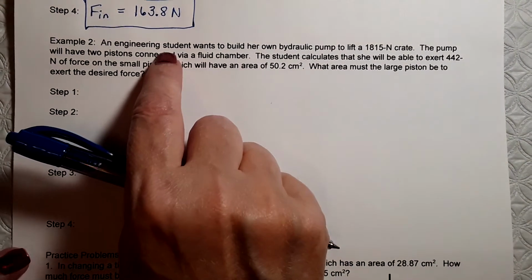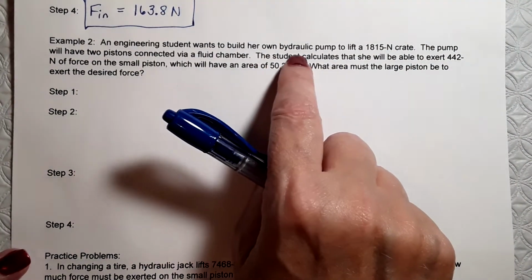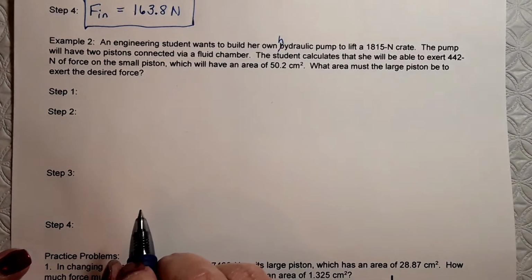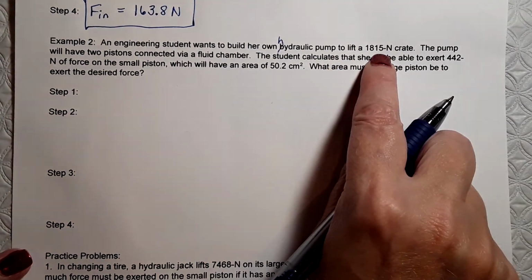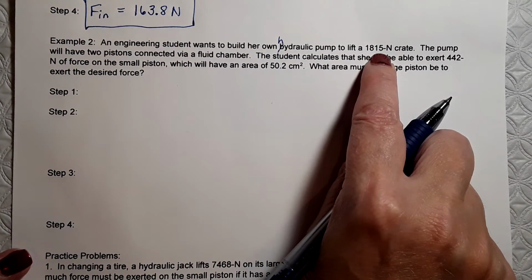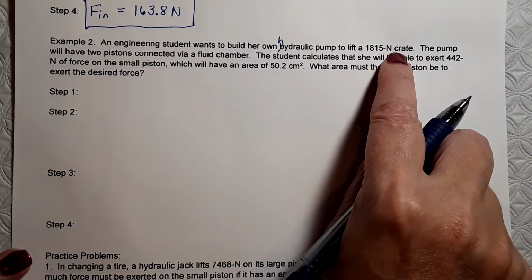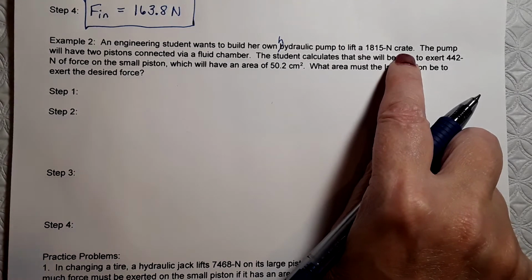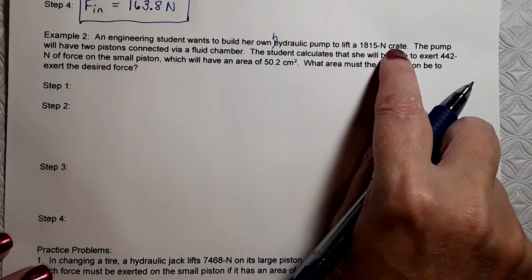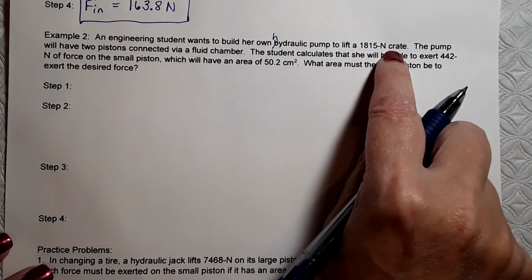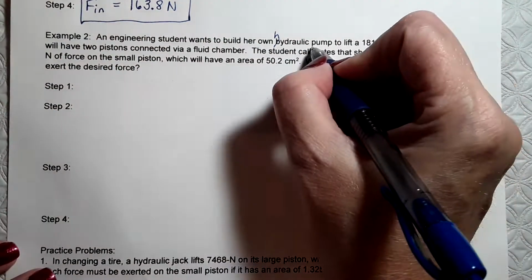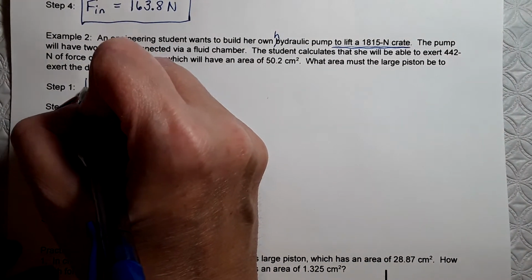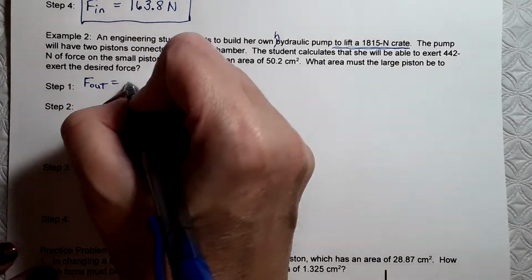This one says you have an engineering student who wants to build her own hydraulic, typo, look at that. Not hydraulic pump to lift an 1,815 newton crate. So we want to lift the weight of this crate. This is the force we want to get out of the system. To lift that crate, it's got to exert 1,815 newtons on the crate. So we know the force out. All right, if we want the system to lift the crate, it needs to put out a force of 1,815 newtons.